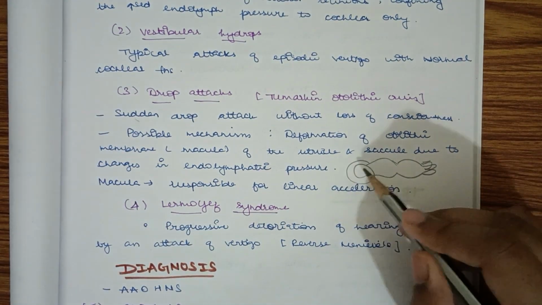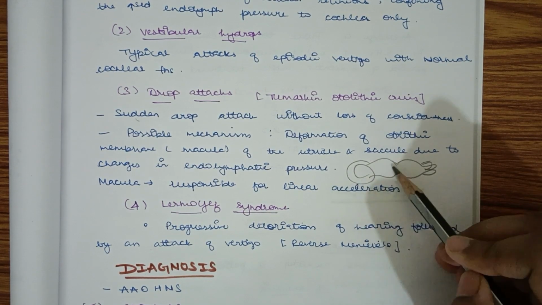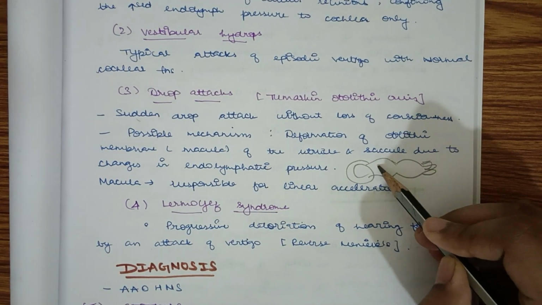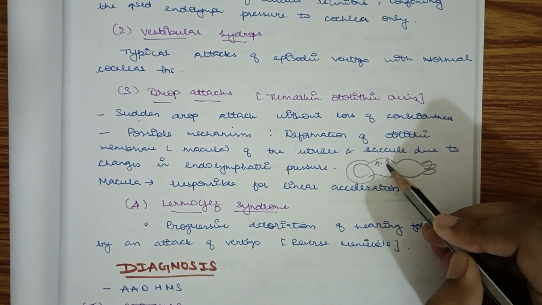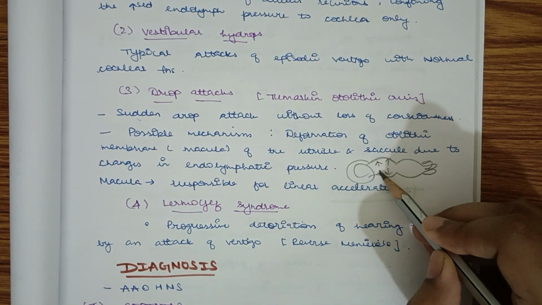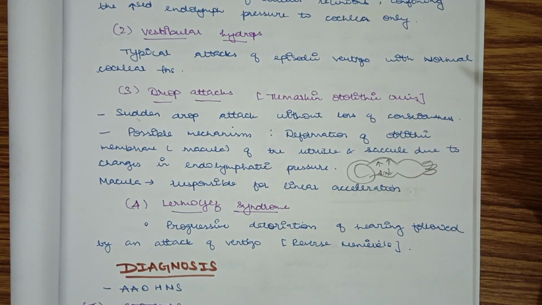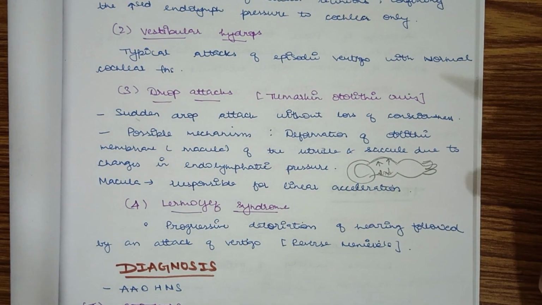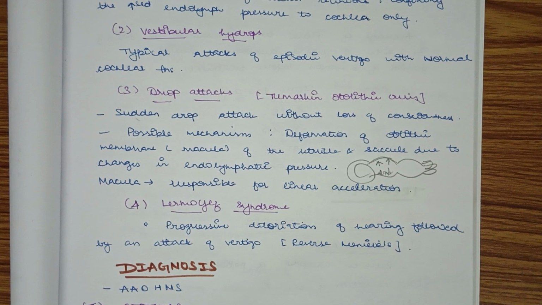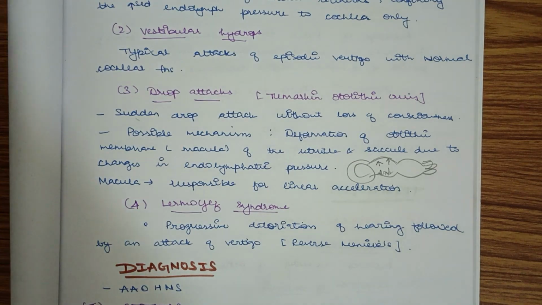This is a rough diagram which includes the cochlea, the saccule, the utricle, and the semicircular canals. Here, due to the increase in the endolymph in the saccule and utricle, the pressure increases. We know that there's an otolithic membrane, known as the macula, which is responsible for linear acceleration. When there is an increase in the endolymphatic pressure here, there's deformation of this otolithic membrane, which is the macula. Therefore, if the macula is deformed, there's loss of linear acceleration, and the person suddenly falls down without loss of consciousness.